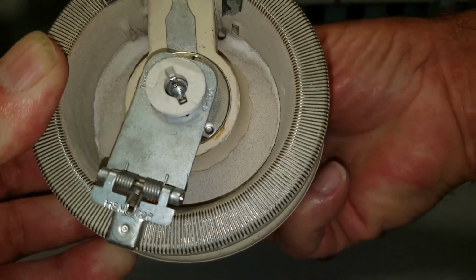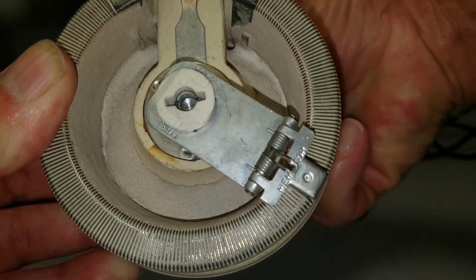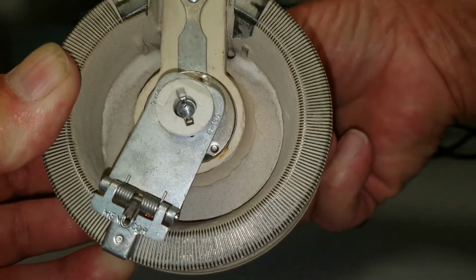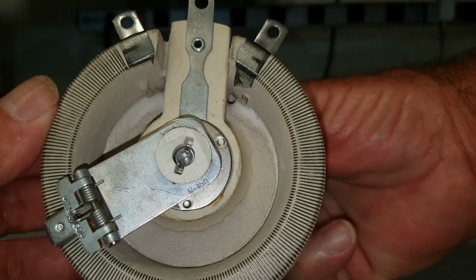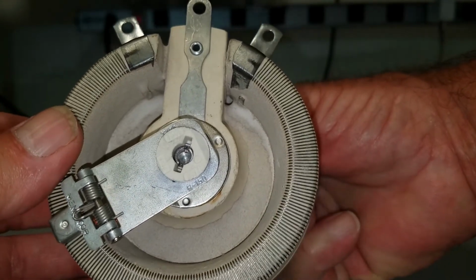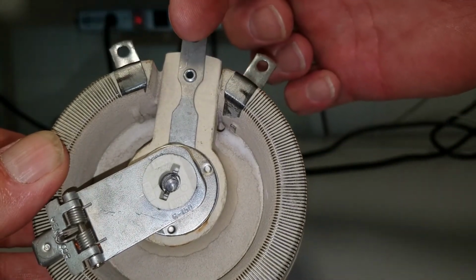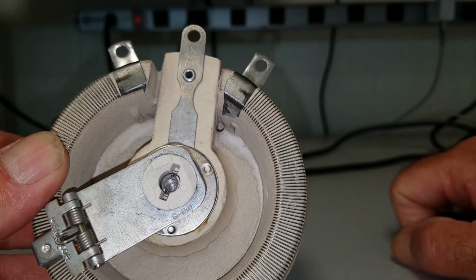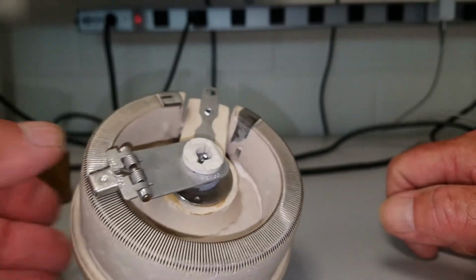So you see how the wiper is able to move anti-clockwise or clockwise around the length of wire that forms the 150 ohm resistance, therefore dividing the resistance from terminal 1 to terminal 2 and terminal 2 to terminal 3 in any portions of 150 ohms that we want.